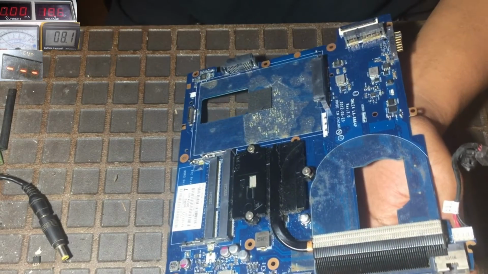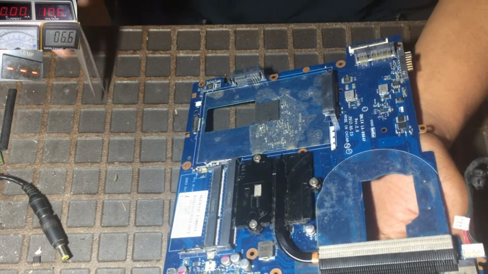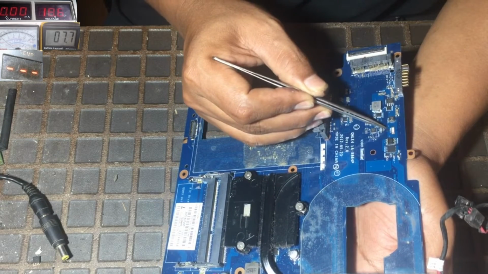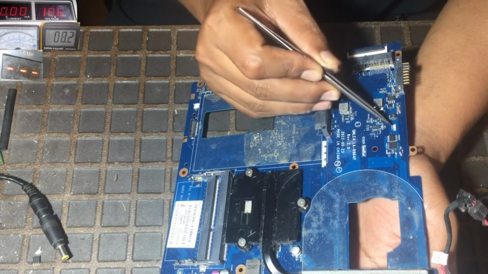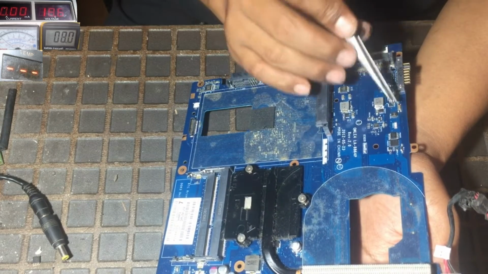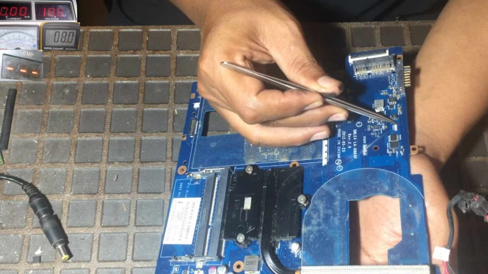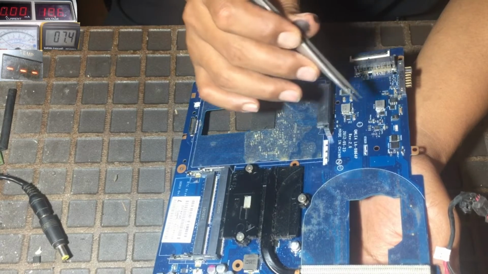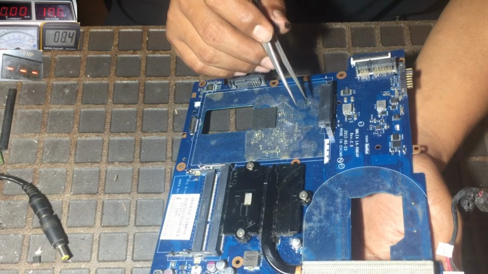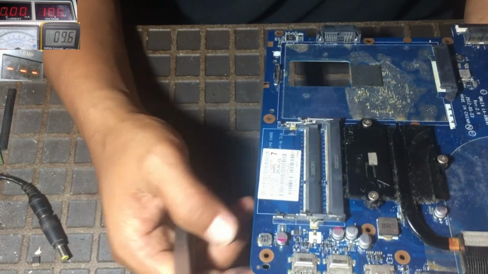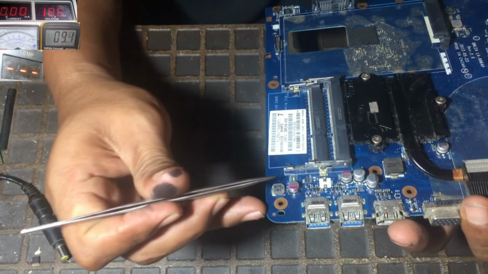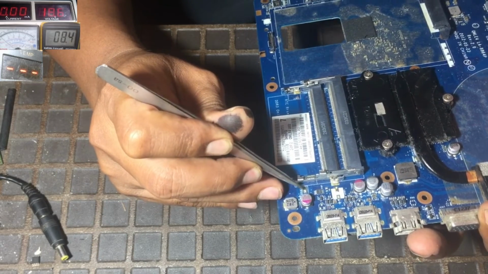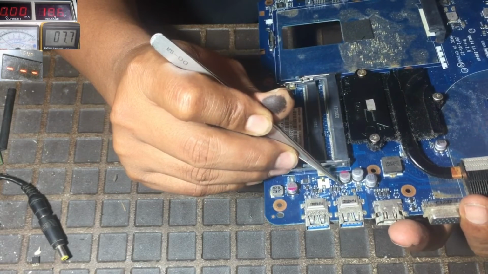Okay, I found it. This is the main MOSFET, second MOSFET, and this is the resistor, the main resistor. Okay, you must check the voltage at this resistor first. If it is normal here, then we must find the 3 volt and 5 volt. Here is the point of 3 volt and 5 volt.